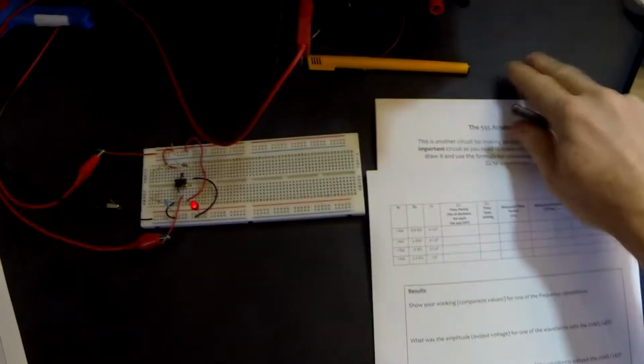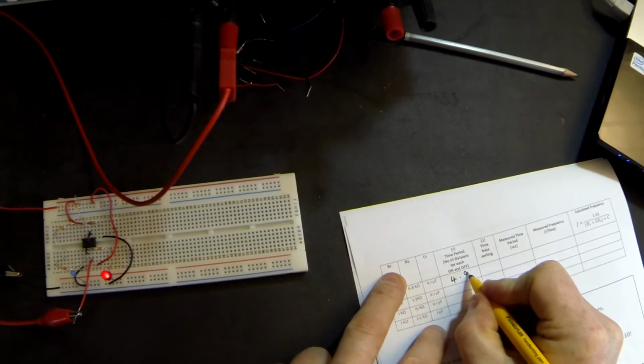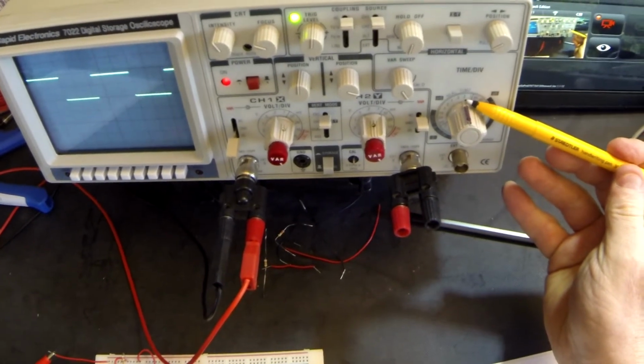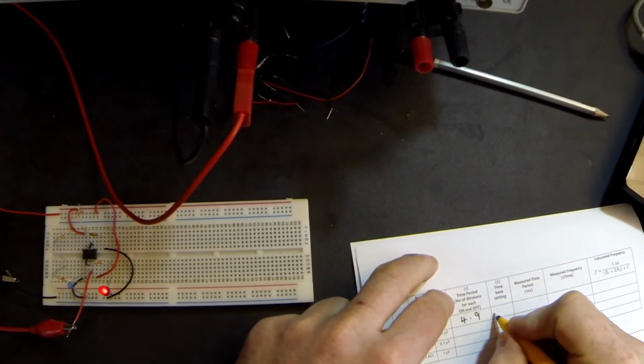So let's enter that into our sheet. So I'm about 4.9 divisions. Now my time base setting is currently at 0.2 milliseconds. So each division is worth 0.2 milliseconds.